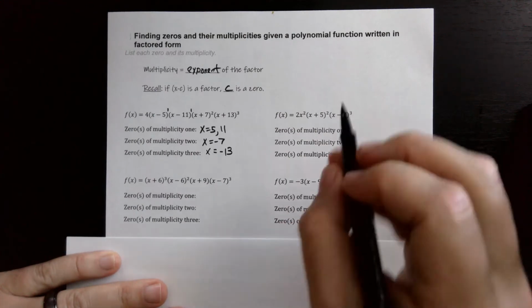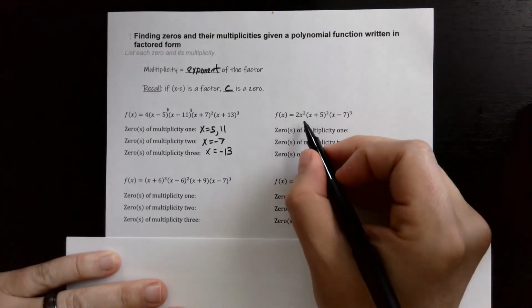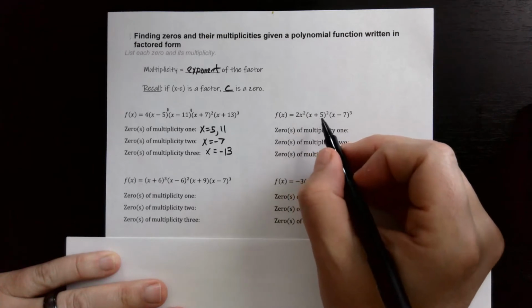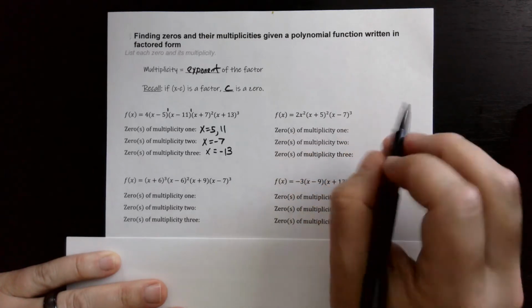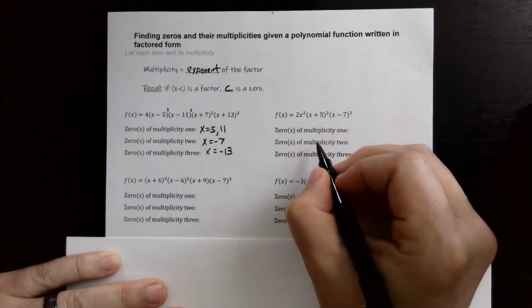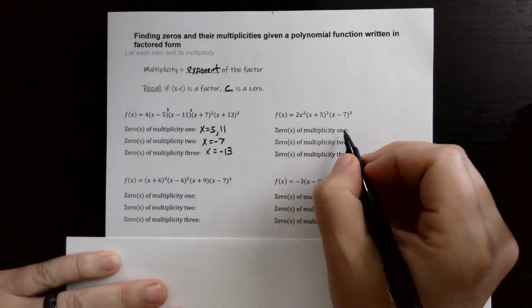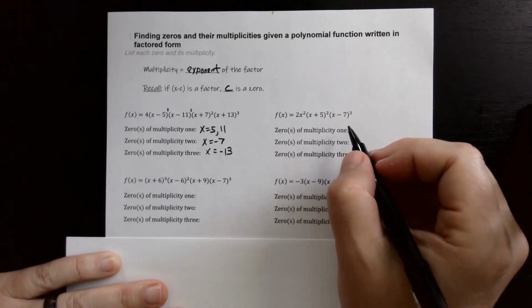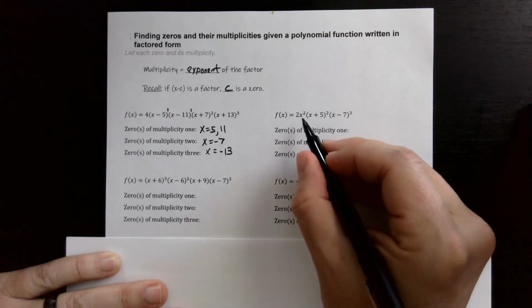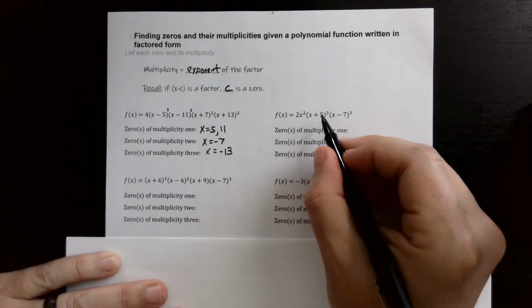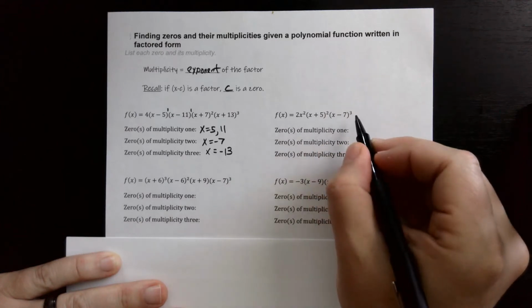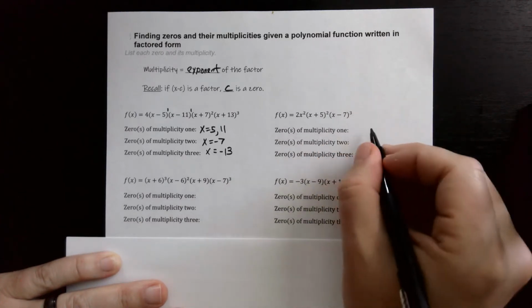Let's take a look at this one. We have f of x is equal to 2x squared times x plus 5 squared times x minus 7 cubed. For all the zeros of multiplicity 1, we want the factors that have a 1 as the exponent. This one has a 2, it's x squared, so the exponent is 2. This one has a 2 exponent, and this one has a 3 exponent. So there's none of them with multiplicity 1.